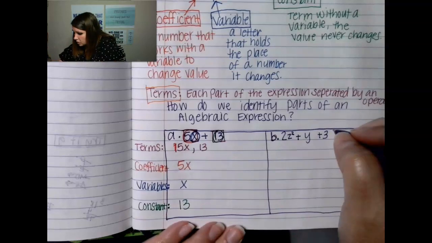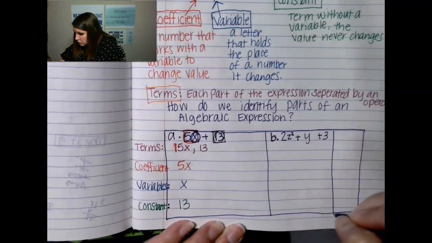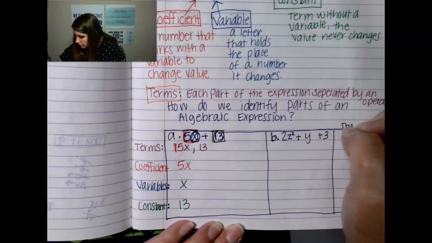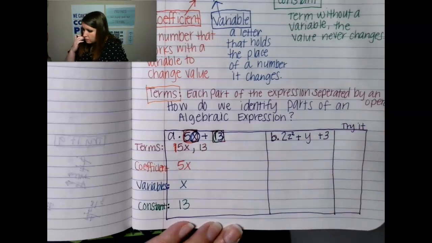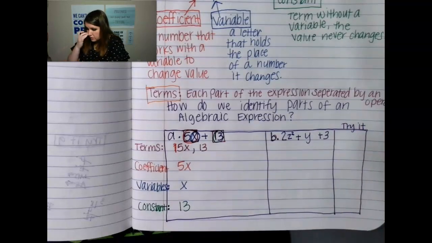And then I'm just going to draw another line right here because we'll do our try it right here. If you don't have room for a try it right there, you can put your try it down below.